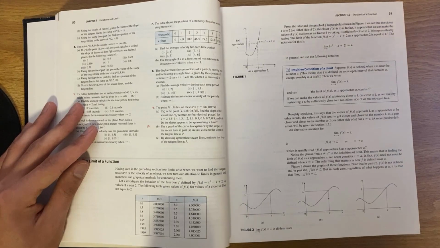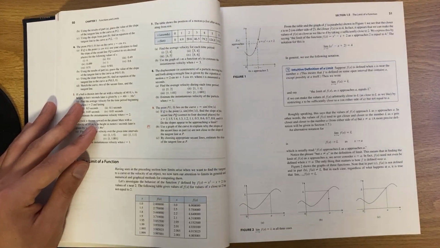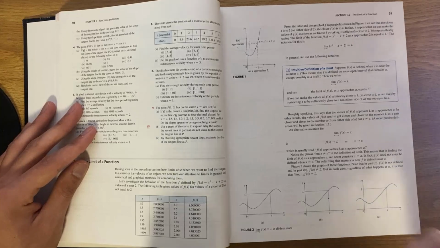We don't really do that, right? In math, a lot of times it's like find x or find the missing value. It's very concrete, very discrete. So we're doing something a little less discrete, right? This is like the main point of calculus.